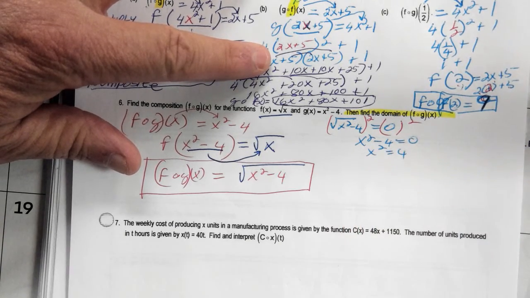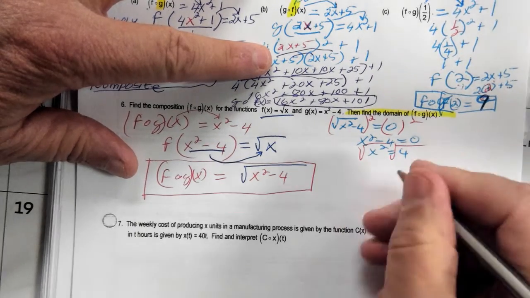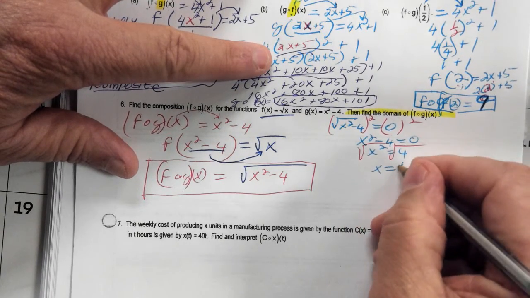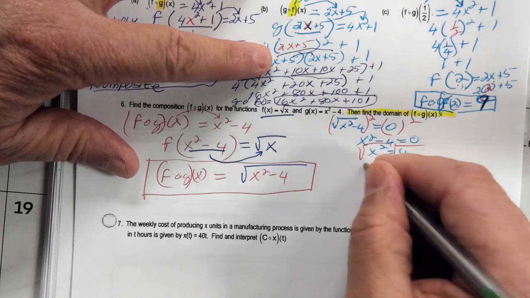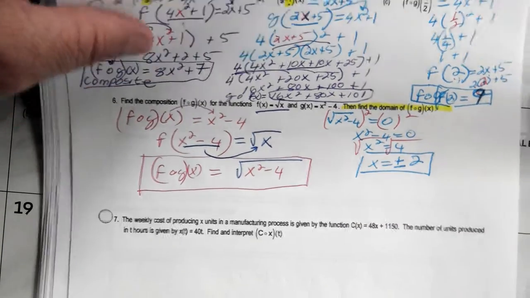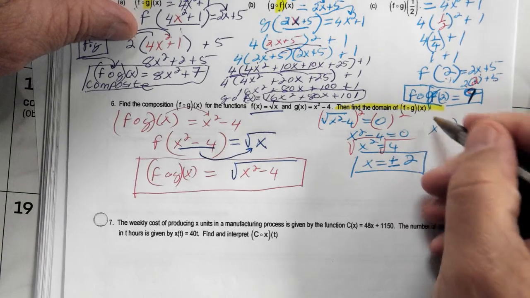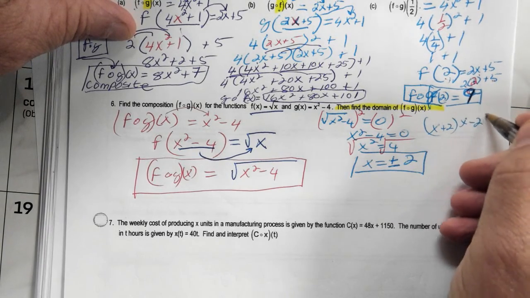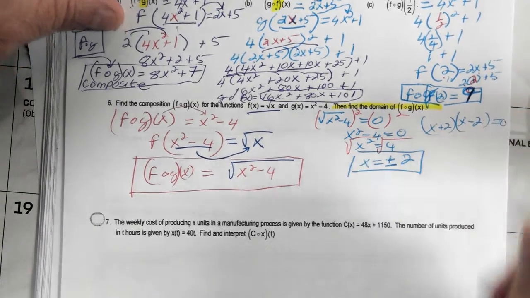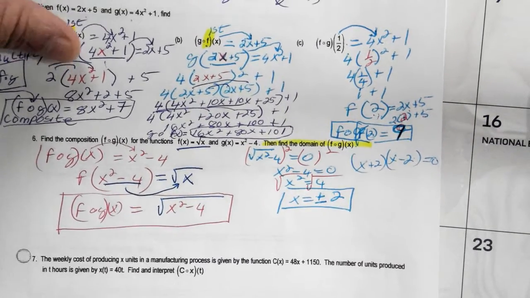You do the square root. What do you get? 2. Oh, plus or minus 2. There you go. You better know that stuff. Because x squared minus 4 is x plus 2 times x minus 2. If you want to factor it, you can do that. Or you can do radicals. They're in pre-calc now. You're supposed to use your intellect.